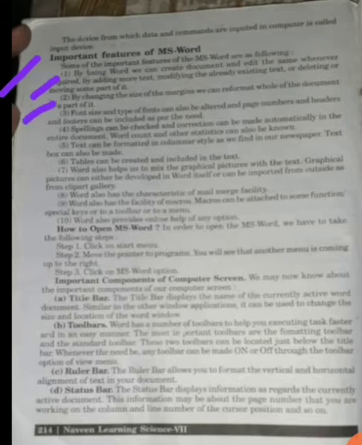Okay, now talking about its second importance. By changing the size of the margin, we can reformat the whole document. We can also change the margins and the layout. Suppose there is a page, generally we take A4 size pages, and we cannot change the margins.